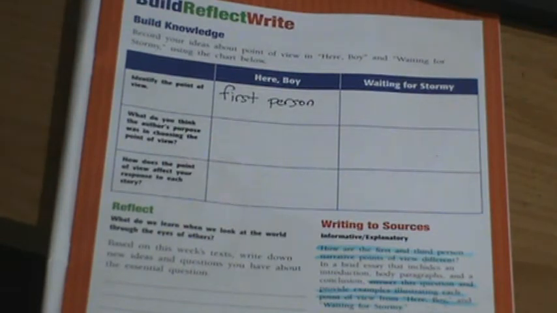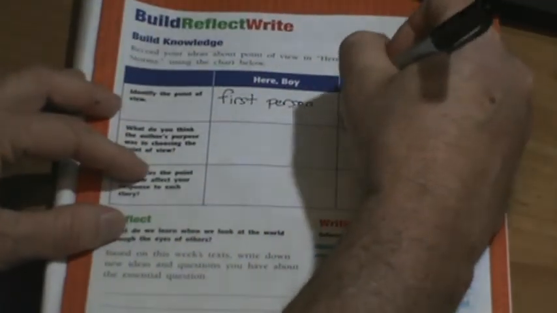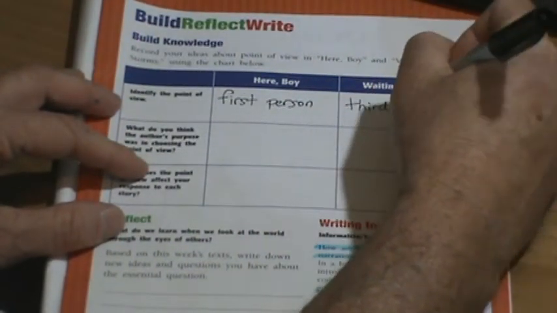How about Waiting for Stormy? Remember when Stormy, in that story, the narrator, the author, is kind of omniscient, all-knowing. He knows the thoughts of Maureen and Paul. He doesn't necessarily know the thoughts of the teacher, Mrs. I can't remember her name, but he does let us into the mind of Maureen and Paul, so we call that what? Third person.